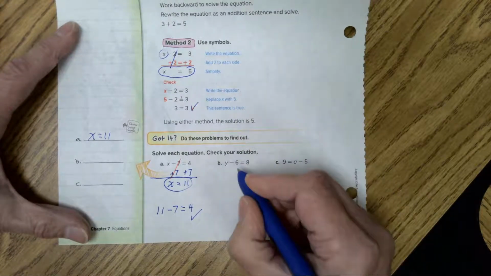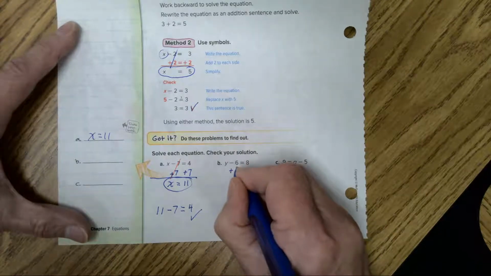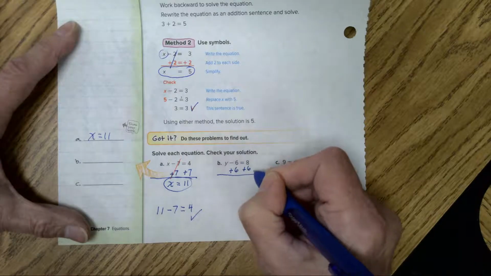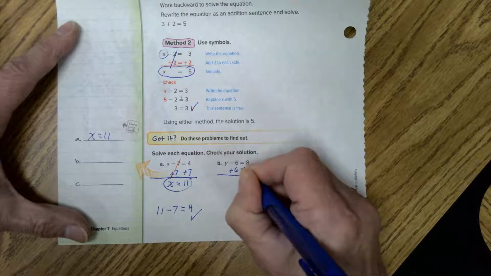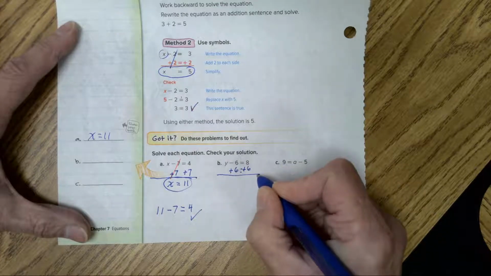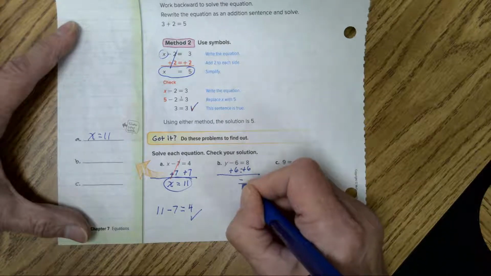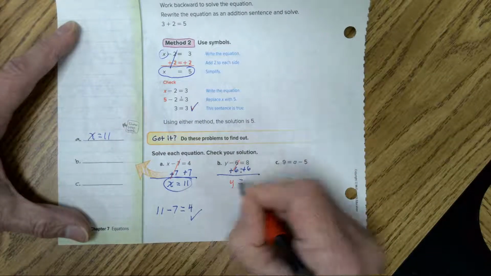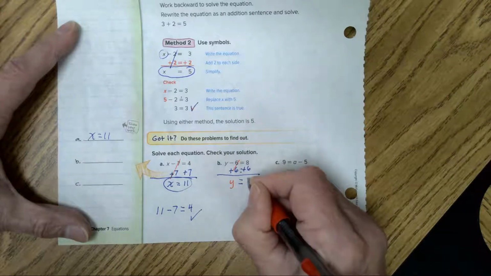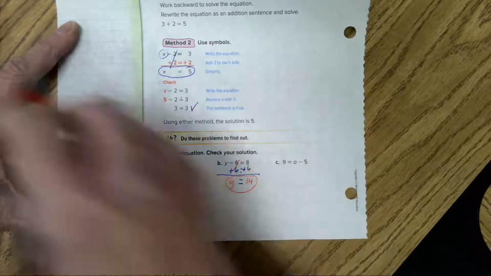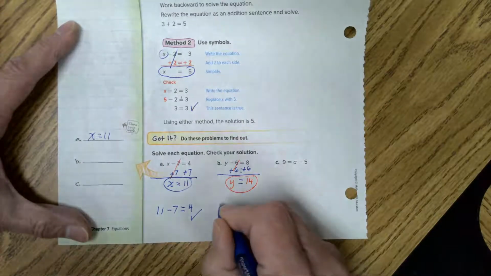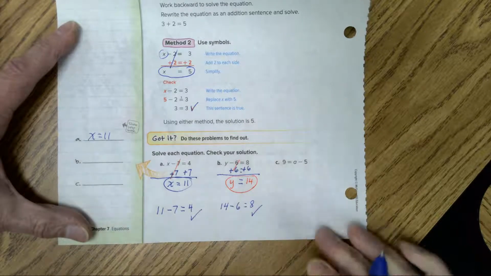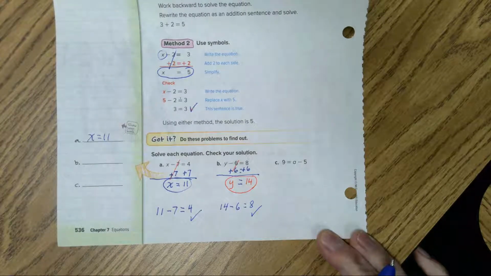Now let's do letter B. To undo subtracting 6, add 6, add 6. You must balance your equation by putting an add 6 on each side. If you want to, you can put an equal sign. Adding 6 equals adding 6. Now you must bring your equal sign down here. This cancels, and you end up with y equals 14. Now let's do our check step. Does 14 minus 6 equal 8? Why, yes, it does.